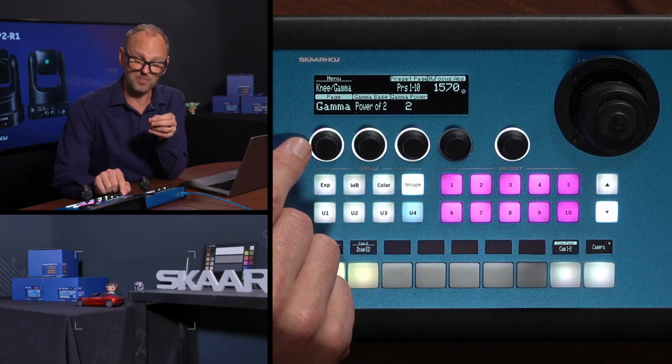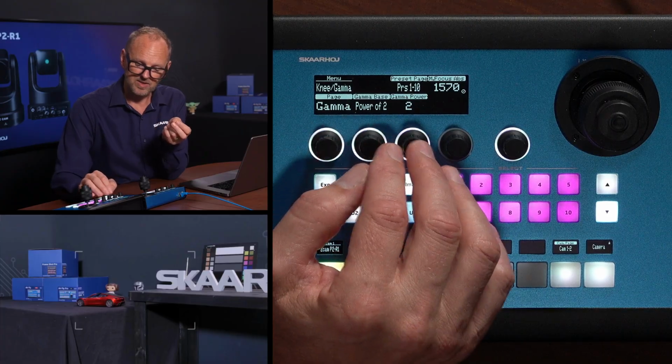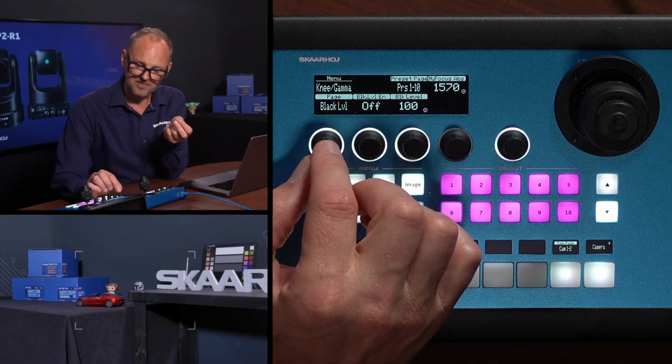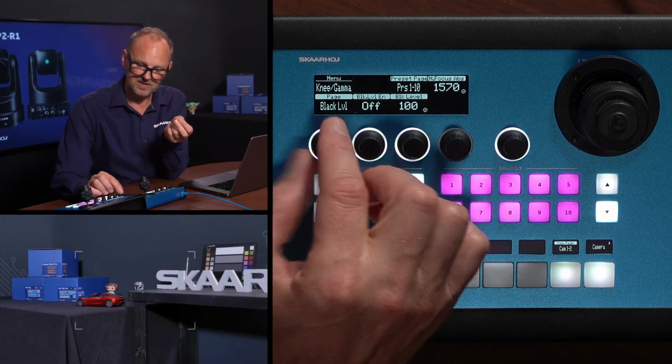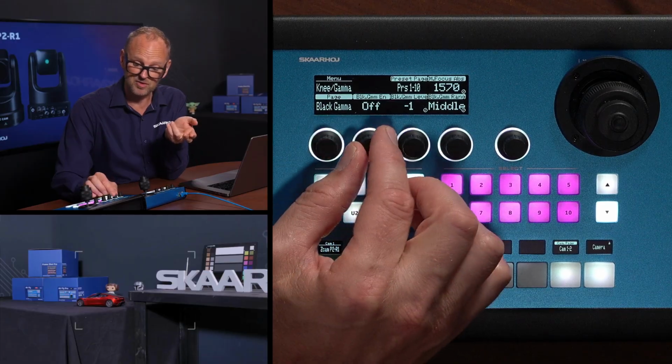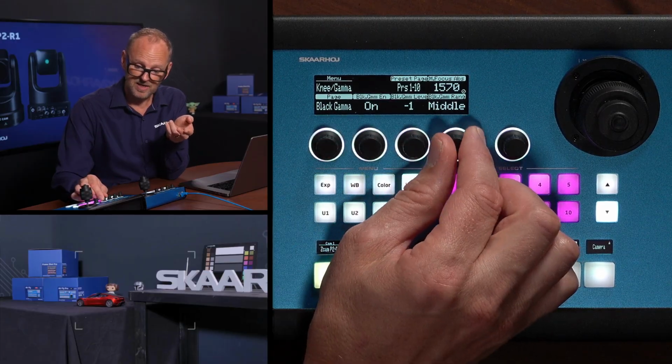Here we are using this as a paging button. So you have gamma, and you can set gamma settings. You can set black level settings. You can turn that on and off and set the level over here. You have black gamma. You can turn it on and off and set levels for that in the camera.